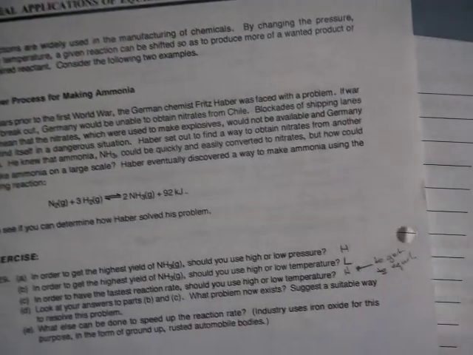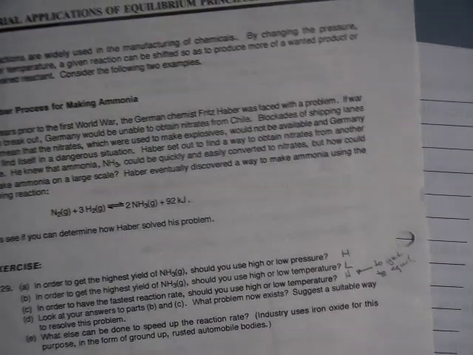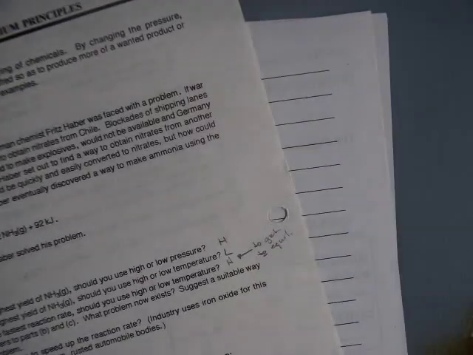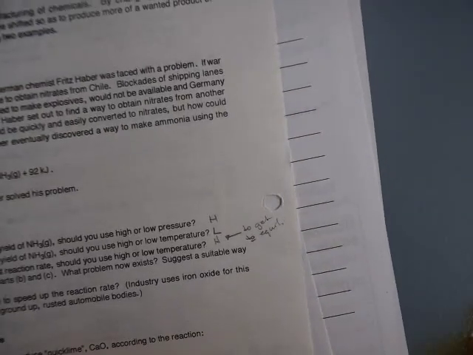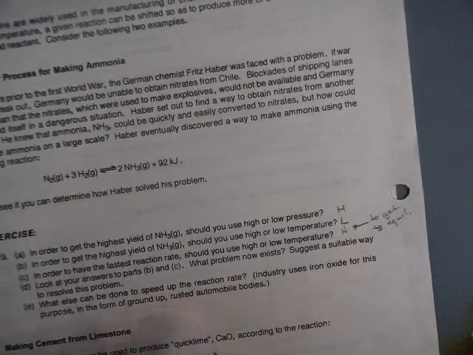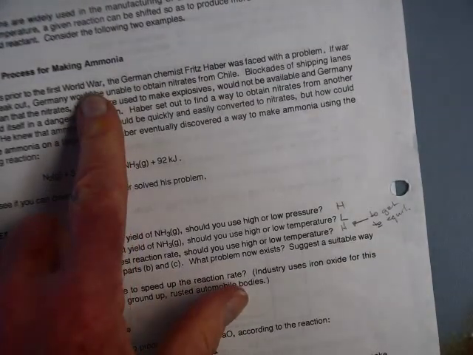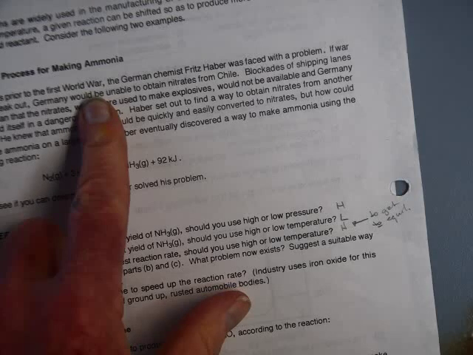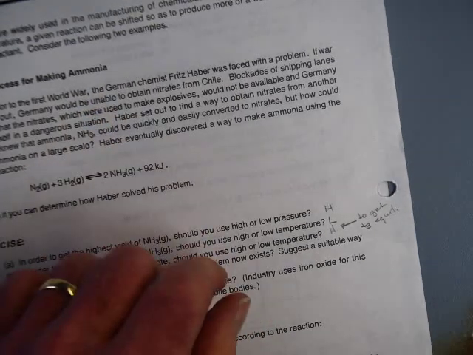You guys have probably heard of this guy before. Have you ever heard of this guy by the name of Franz Haber, or Fritz Haber? It talks about prior to the First World War, there was an issue.